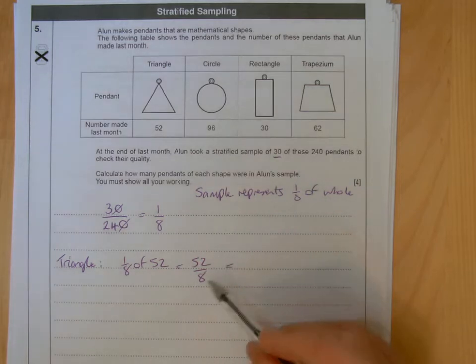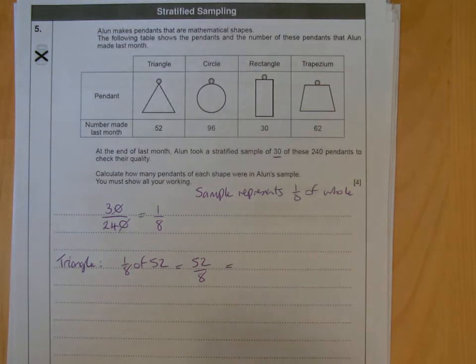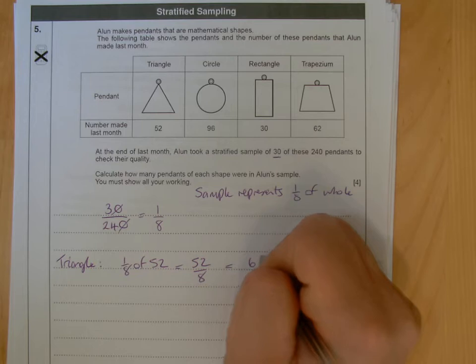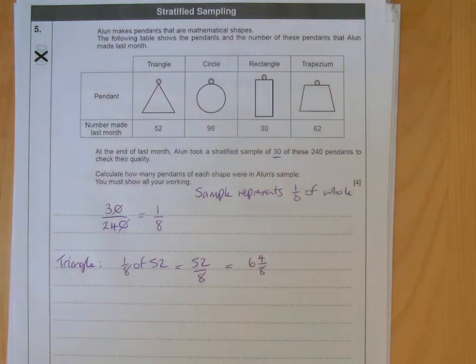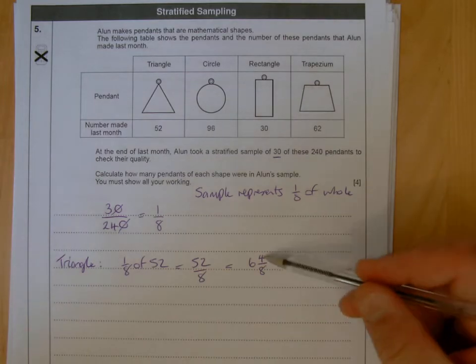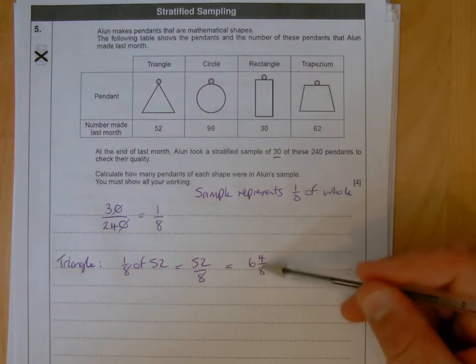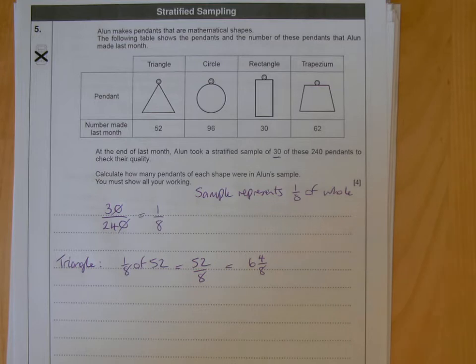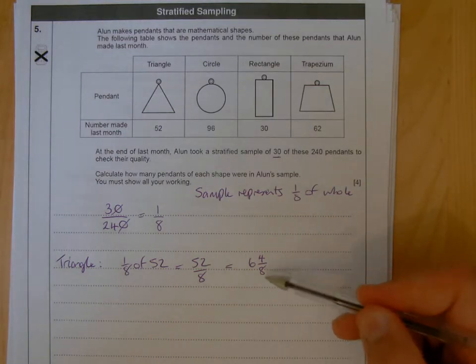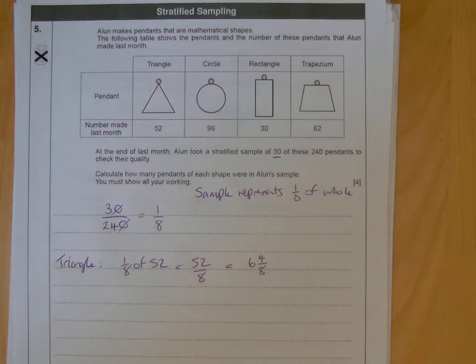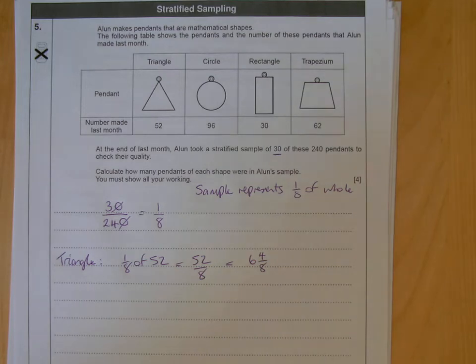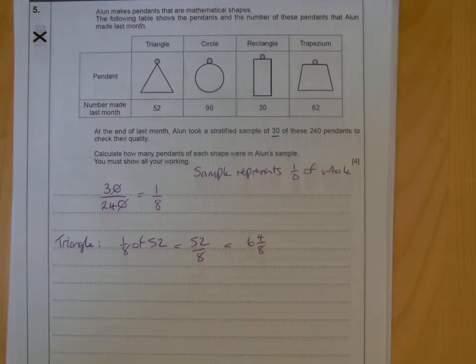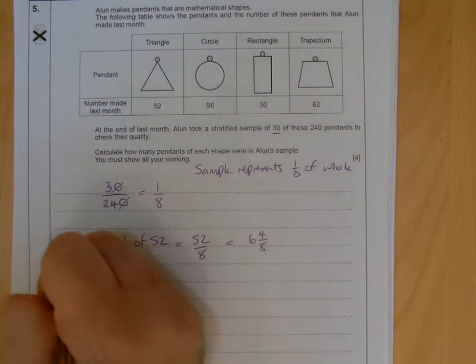And when I work that out, well, 8 goes into 52 6 times, which gives me 48. So there's 4 left over out of 8. So 6 and 4/8. Now you can see that 4/8 is a half, isn't it? So 6 and a half. But let's just leave it like that. There's no need to simplify, and we're not going to round just yet. Because here, with 6 and a half, you'd want to round up, wouldn't you? But we'll take our time on this to make sure we round the correct way.